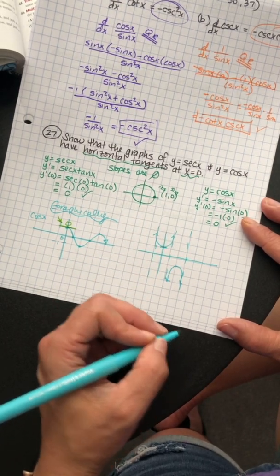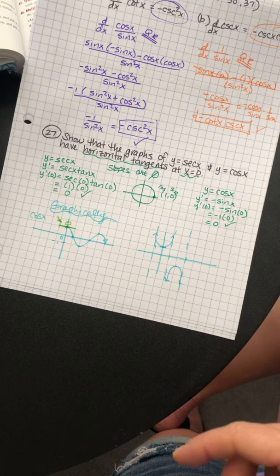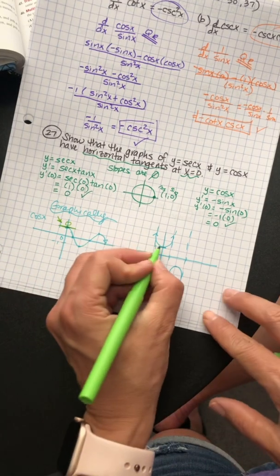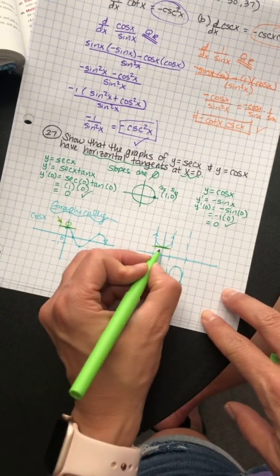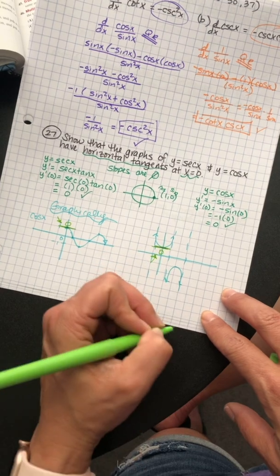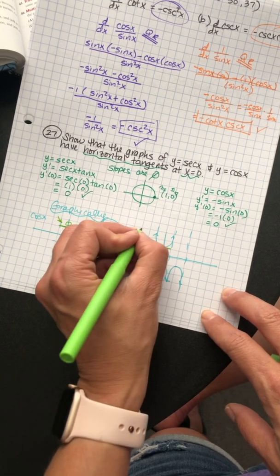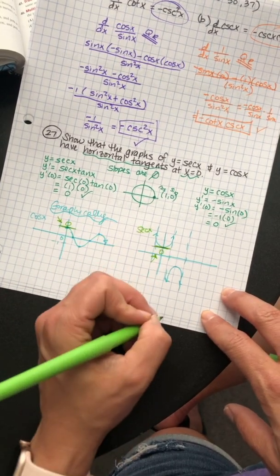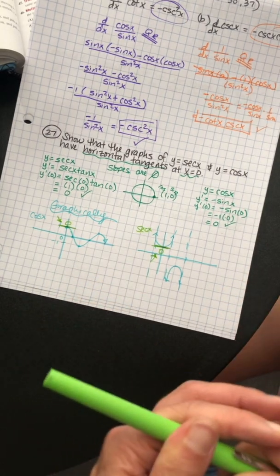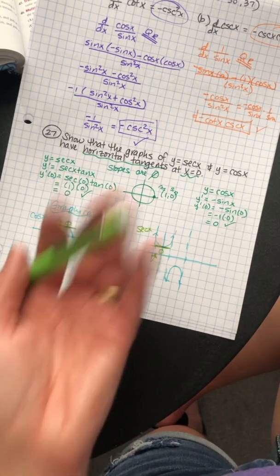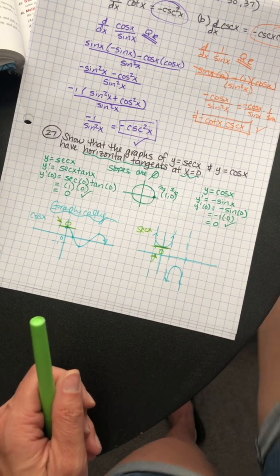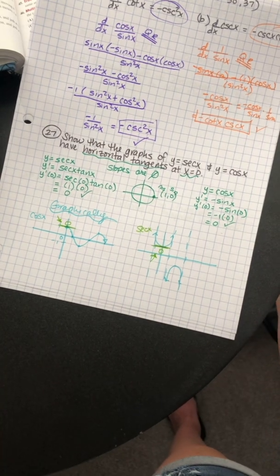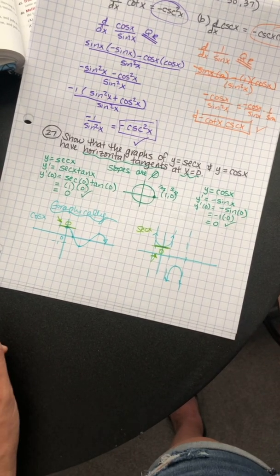It would look like that. So at an x value of 0, yeah, we'll have a horizontal tangent there. There it is. This is the secant of x graph. Okay, so graphically, it's actually a little bit easier because it's less things to write down. You just have to draw a picture. Okay, and that's 27.